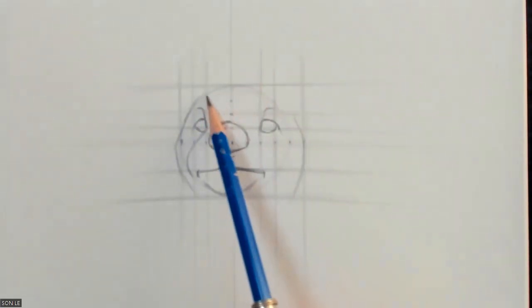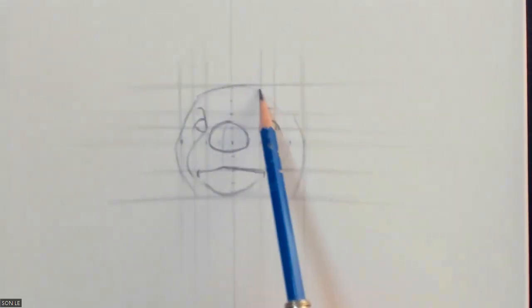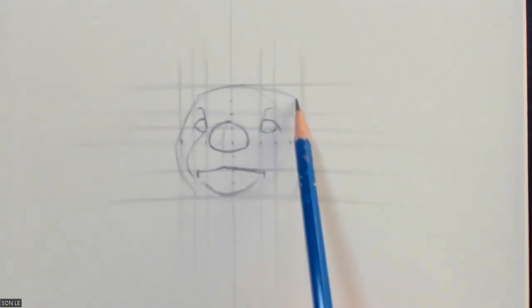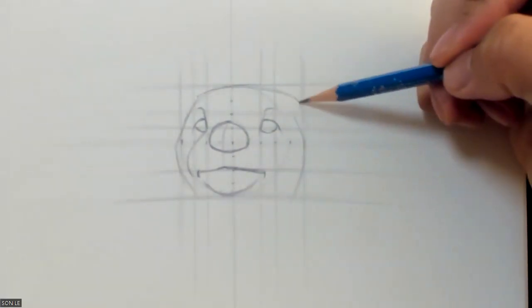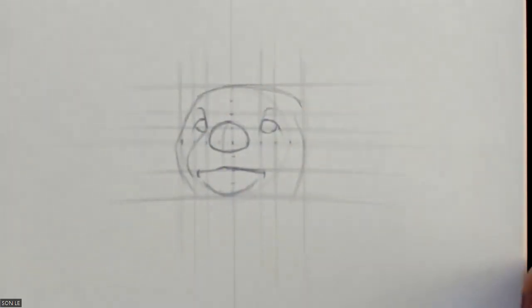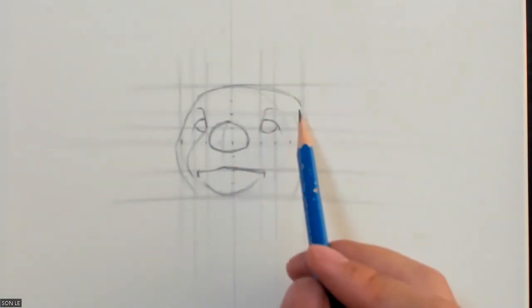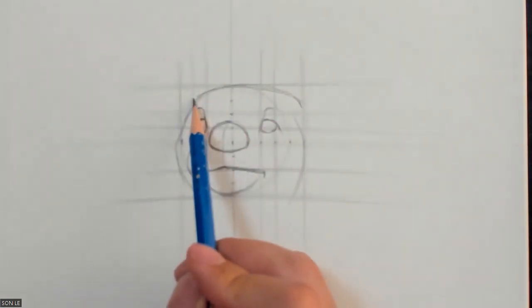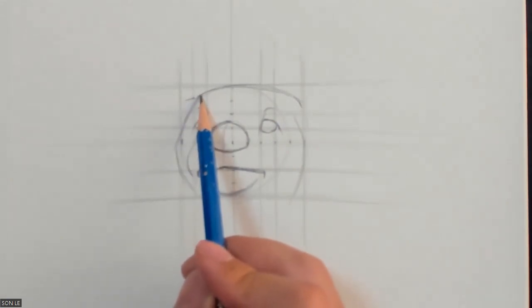Draw 1, 2 lines like this for the top of the head. And then we make a mark at the middle of the gap between the first and the second horizontal line.